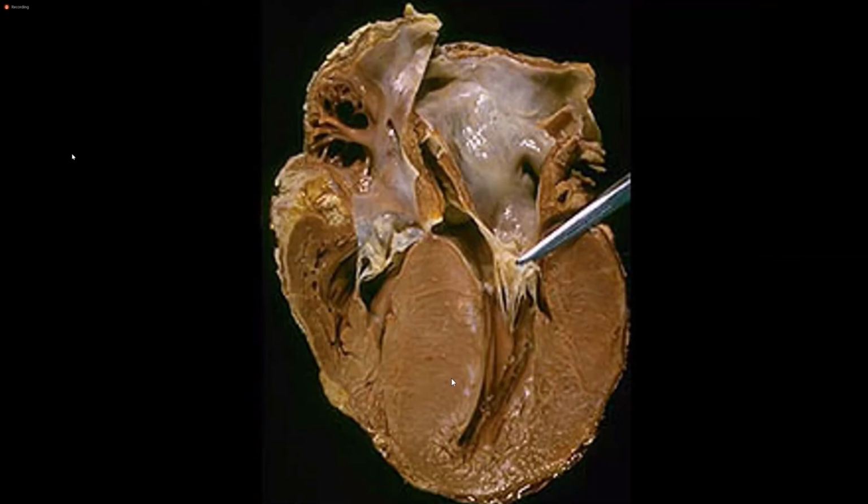It's autosomal dominant, and it affects the gene for the myosin-binding protein that's present in the heart muscles. Autosomal dominant.